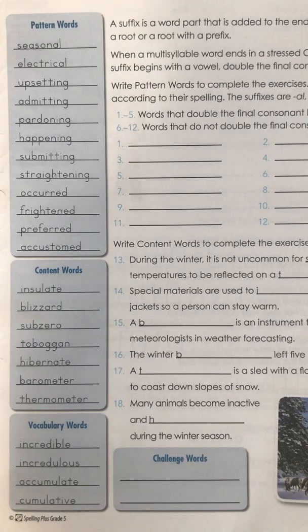So our pattern words for this week are seasonal, electrical, upsetting, admitting, pardoning, happening, submitting, straightening, occurred, frightened, preferred, accustomed. Content words are insulate, blizzard, sub-zero, toboggan, hibernate, barometer, thermometer. Vocabulary words are incredible, incredulous, accumulate, and cumulative.